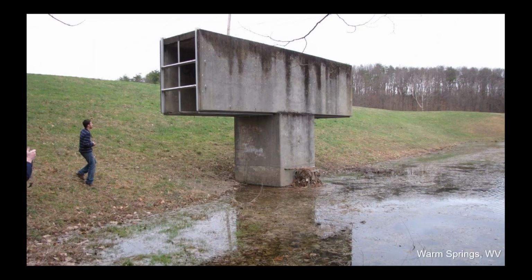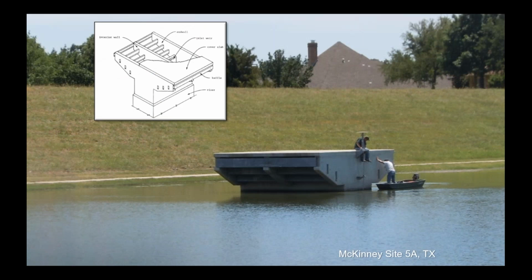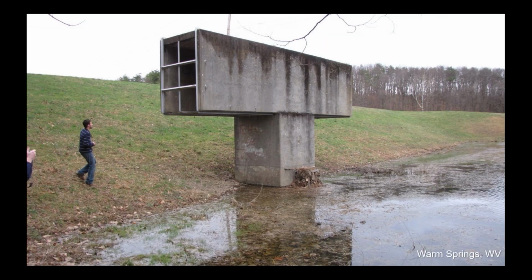Now you're probably saying, maybe that's not what my dam looks like. I put in some examples. Early on, the NRCS was doing a lot of experimentation and coming up with different designs. Now the one that you see here, that is now the classic design. It's kind of the perfect riser structure. But there are other configurations as well.